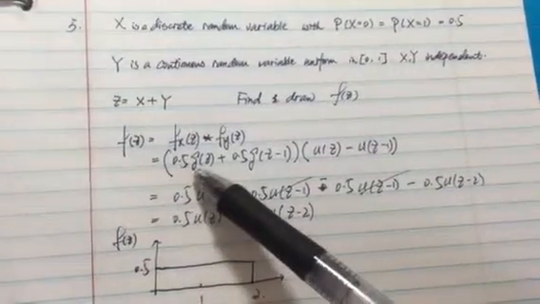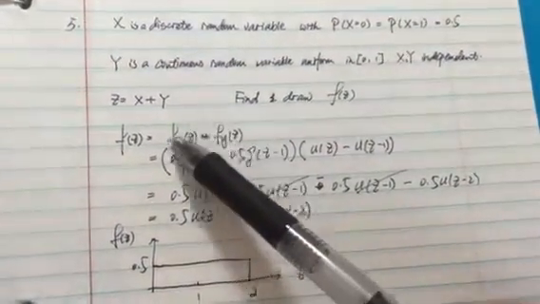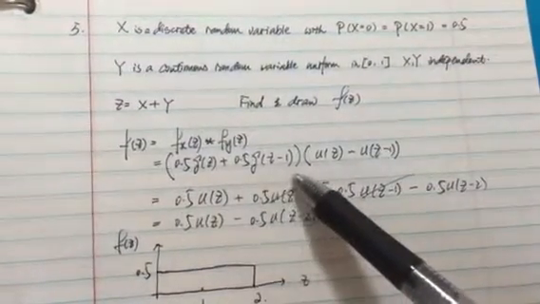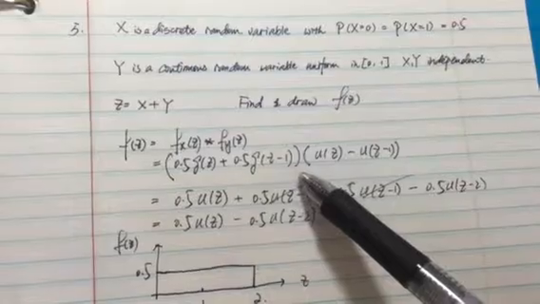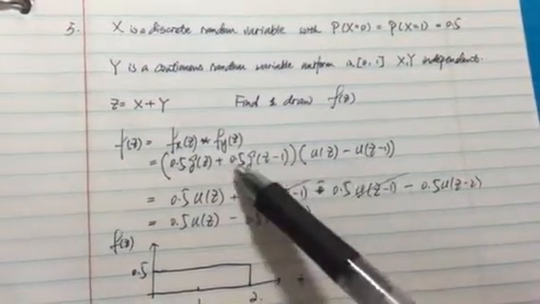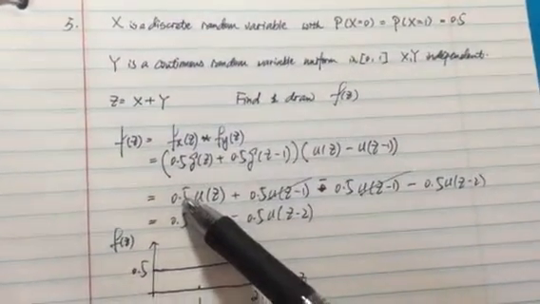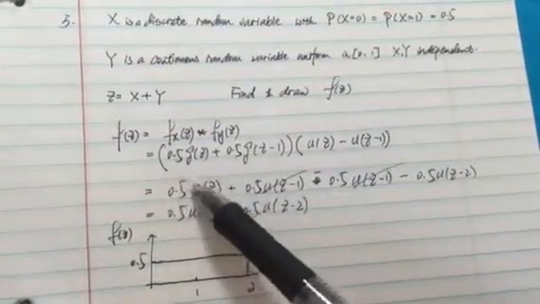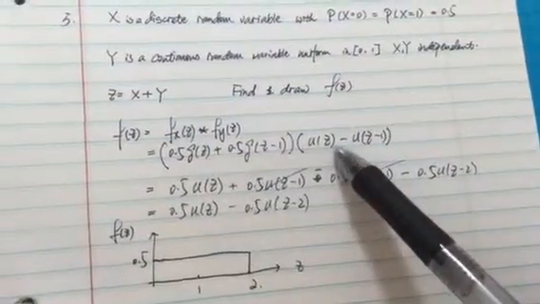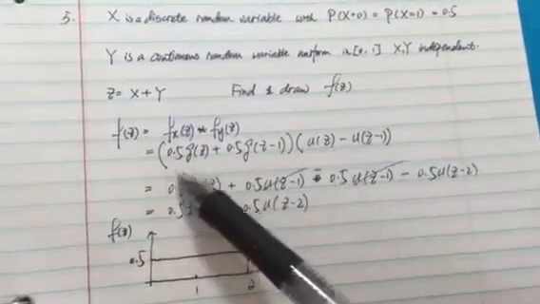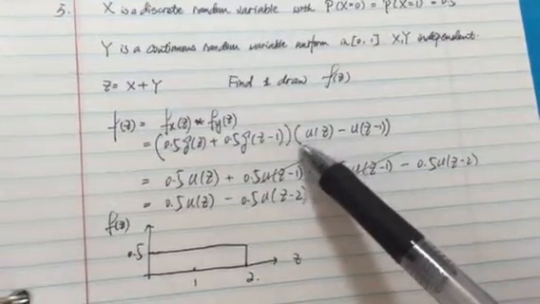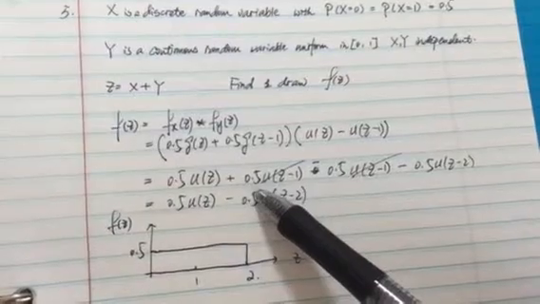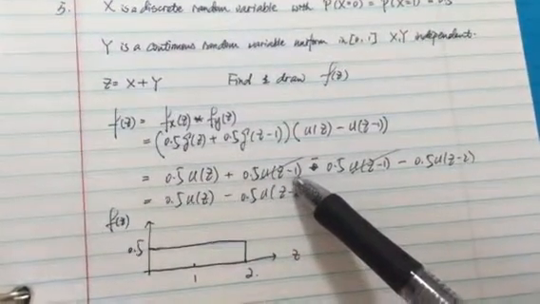So now we can treat this convolution as just two variable multiplication. Then we have 0.5. Since this is an impulse, we can just treat this as 0.5 times unit step function of z plus 0.5 unit step function of z minus 1.